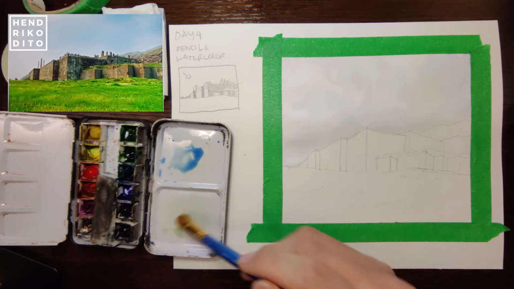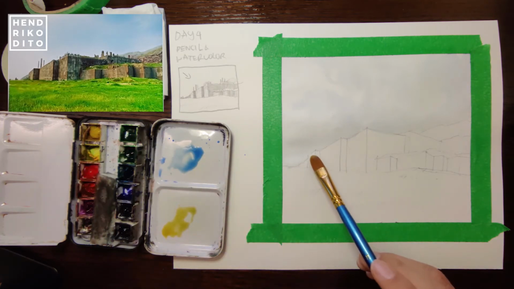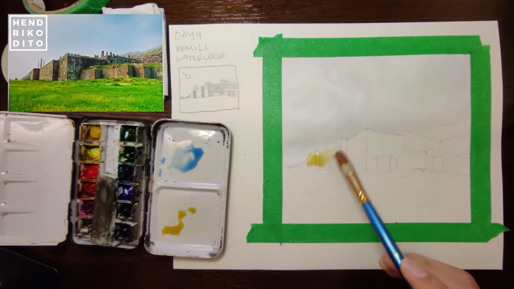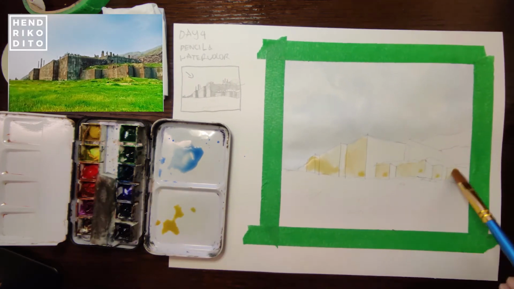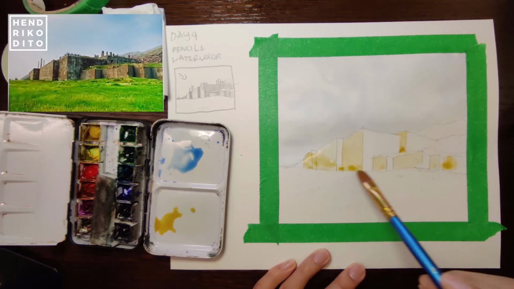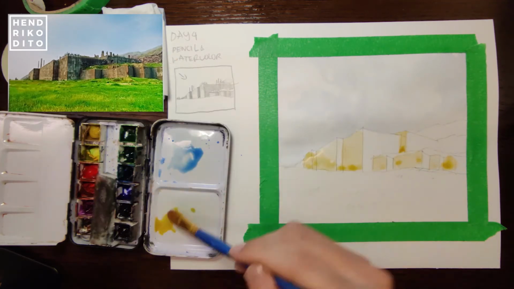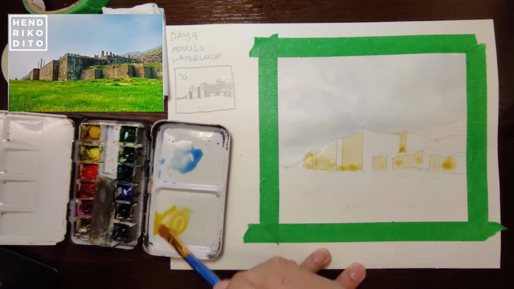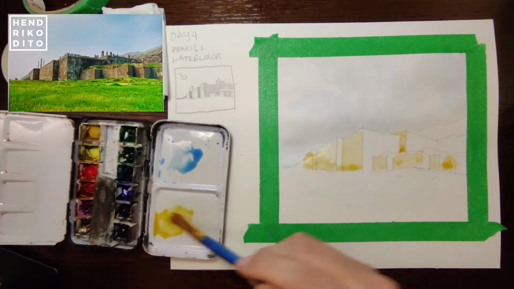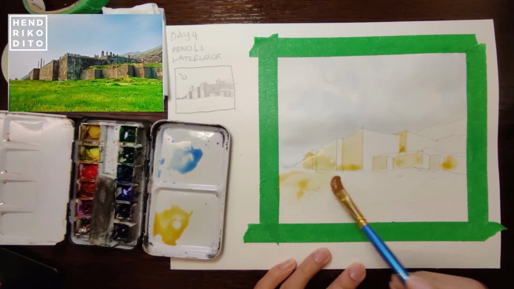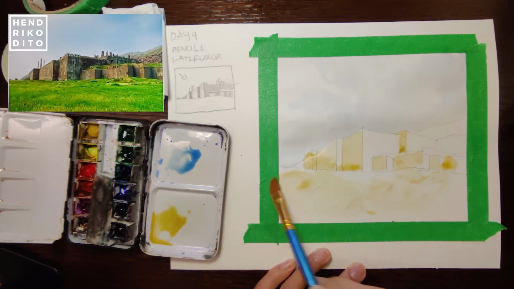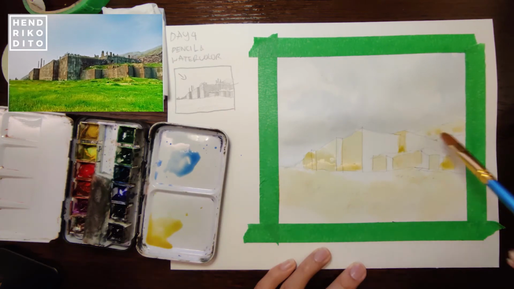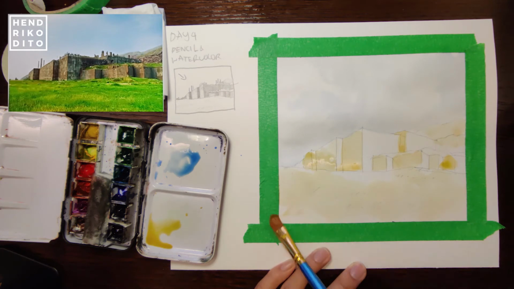Where the sun hits, put some yellow. So I'm just going to put some yellow there. Actually, the whole thing is going to be a bit yellow. Then, of course, the grass is also a bit yellow, but then lots of water, because this is not the main color of it. Here as well, and that is the yellow color.